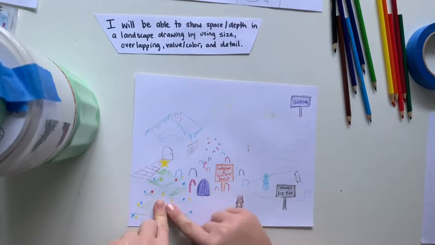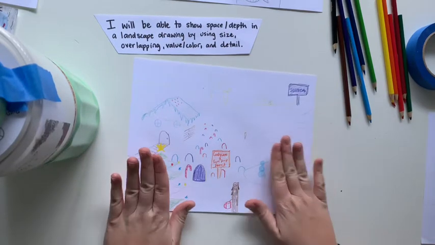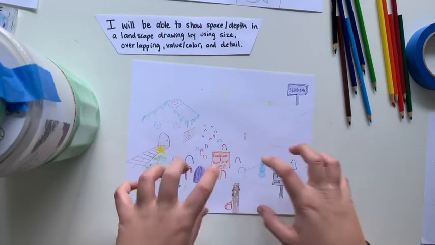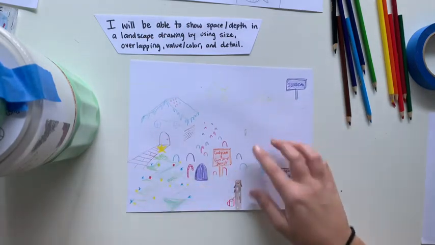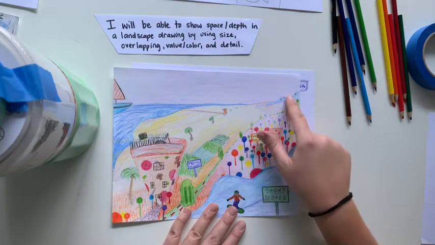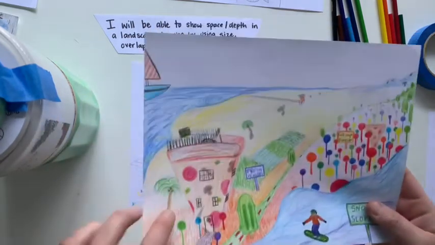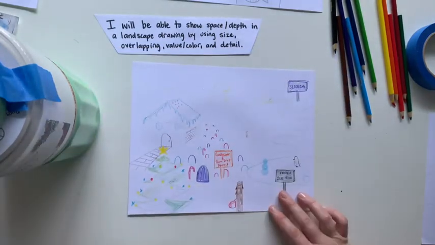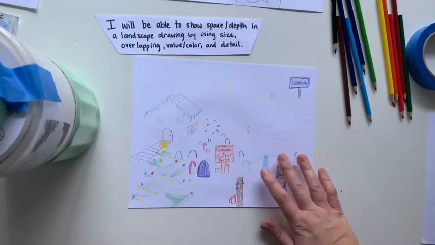We want to show that this tree is really far from this tree in our picture. So as you're finishing up your drawing, remember everything in the front is really bright and has lots of detail, and it's really big and it's in front of other things. As you get to the back, things start to get a little bit faded. So really bright in the front, and as things get far away, they're kind of hard to see. These palm trees up front, really easy to see. As the palm trees go way in the back, they just look like tiny little dots. So I'm gonna go into super speed so you can watch me finish my Dreamland. And once I'm done, you can go ahead and finish yours.